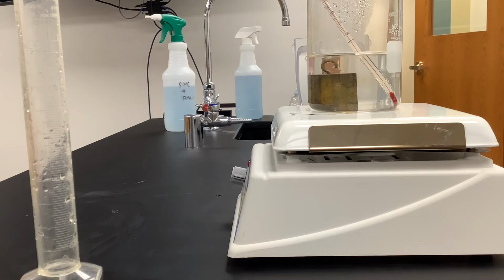So we can measure the temperature of the water and know that the temperature of the metal cube is the same. So temperature of the water should be at 100 since it's boiling, and when I look at the thermometer, it is at exactly 100 degrees Celsius. So that means the initial temperature of the metal cube is 100 degrees Celsius.